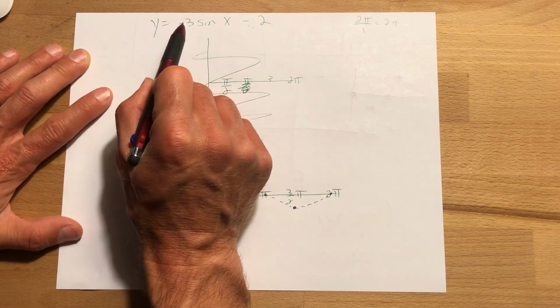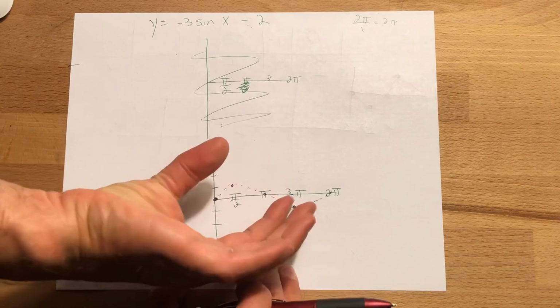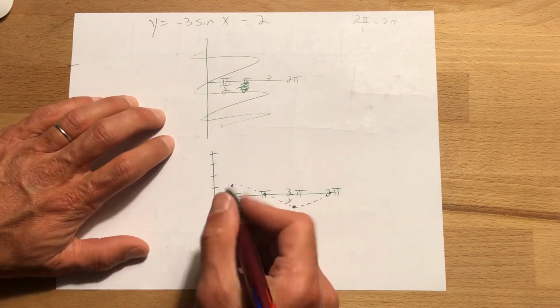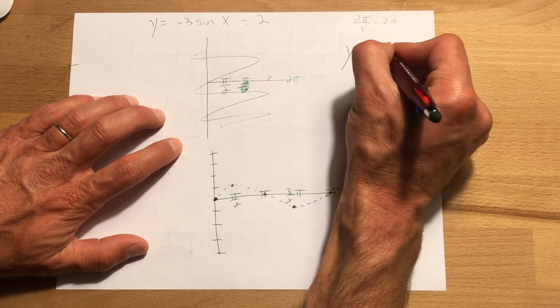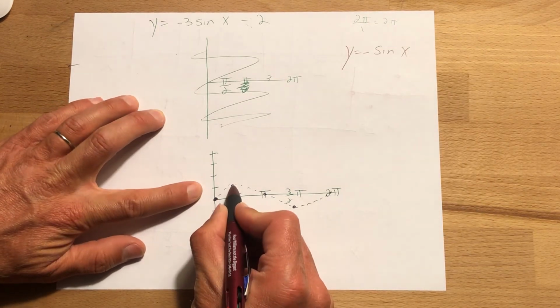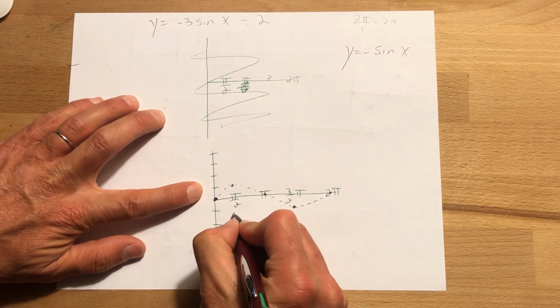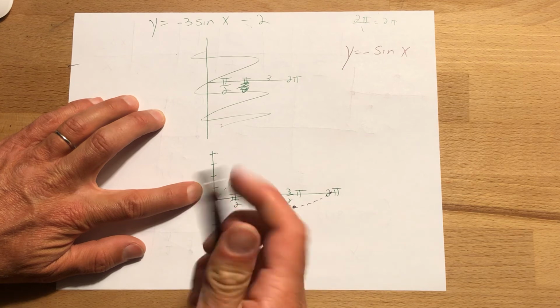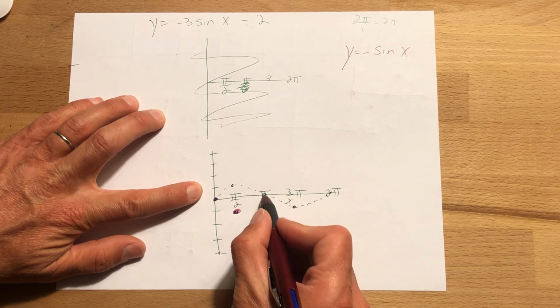You know what a negative does? What a negative does is it takes this and it flips it upside down. So if this was just y equals negative sine x, every point would be opposite. So this point would be here. This point would stay.